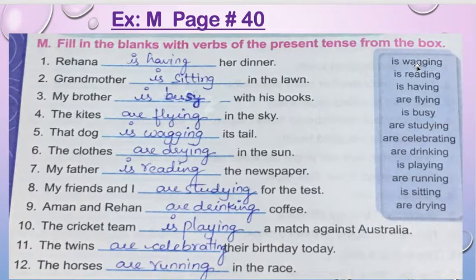Is wagging, is reading, is having, are flying, is busy, are studying, are celebrating, are drinking, is playing, are running, is sitting, are trying.